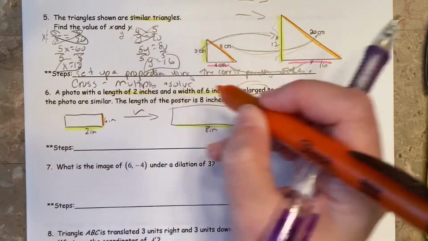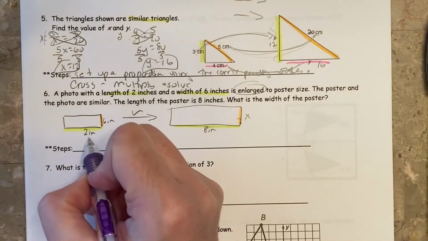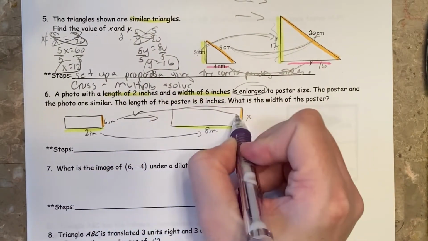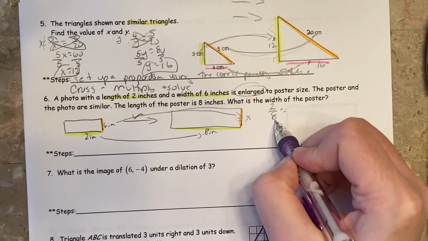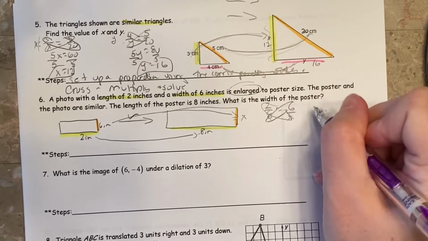And we know this width is going to correspond, remember corresponding means matching, to this side. So let's set up our proportions. 2 is going to go to 8 and 6 is going to go to x. So 2 over 8, remember the corresponding sides. That's how you make your fraction. 6 over 8.